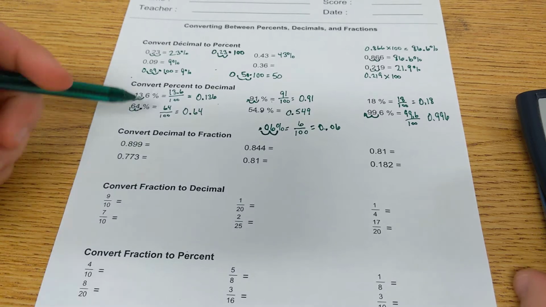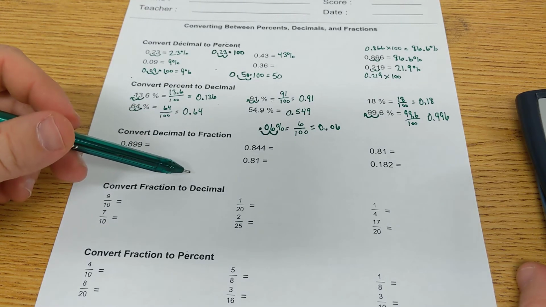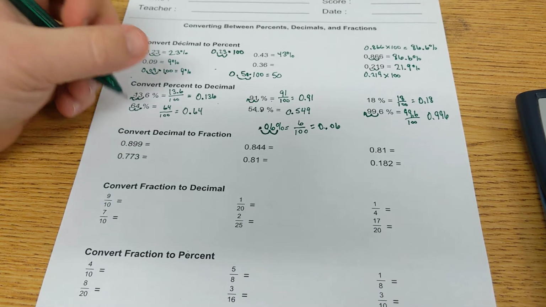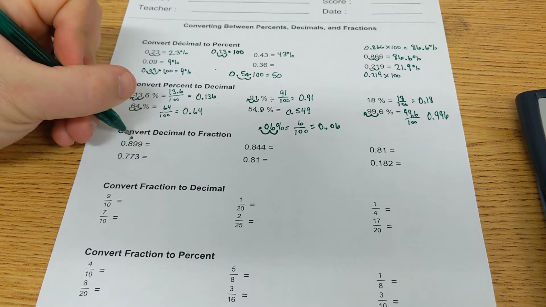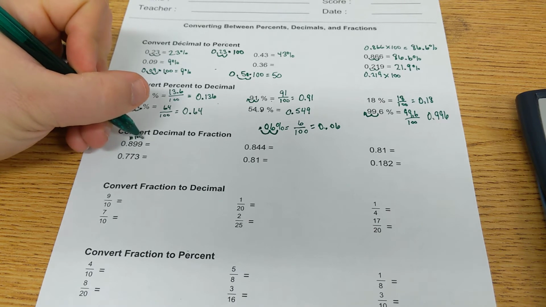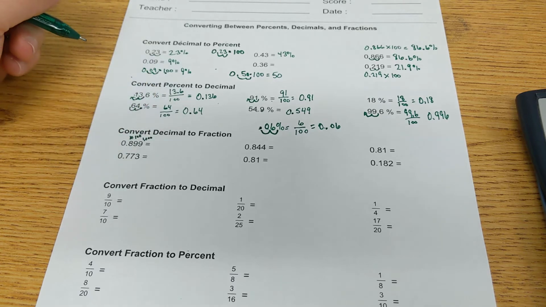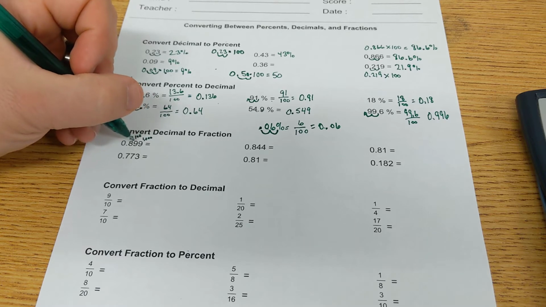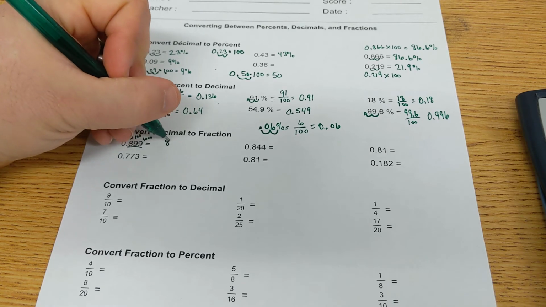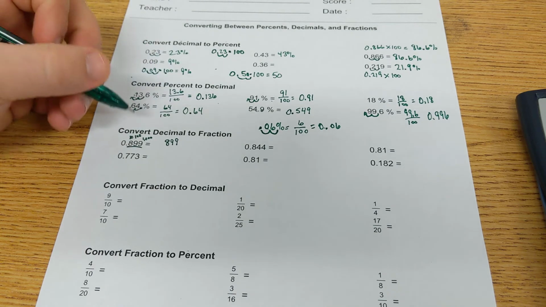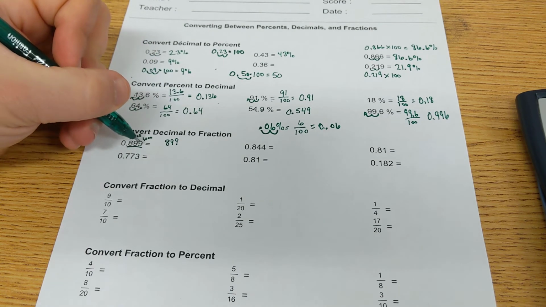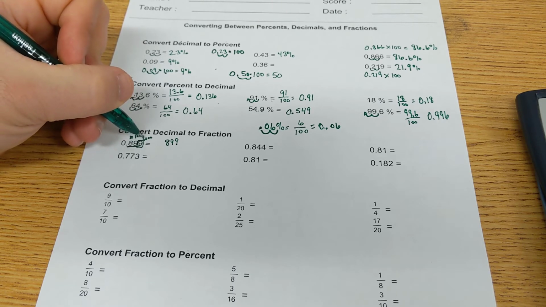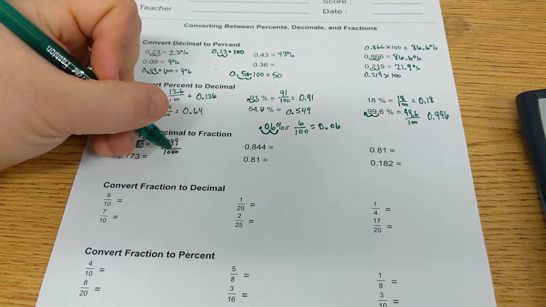Okay, we won't spend too much time on decimal to fraction and fraction to decimal. Okay, because we've already talked about them. So, if you remember, this is your tenths place, this is your hundredths, this is your thousandths place. Okay, when you convert your decimal to a fraction, you're going to take this number, all of it, 899, and you're going to place it over the appropriate power of 10. So that means you're going to look at the last number. Whatever place it's in, this is in the thousandths, your thousandths are going to be on the bottom.